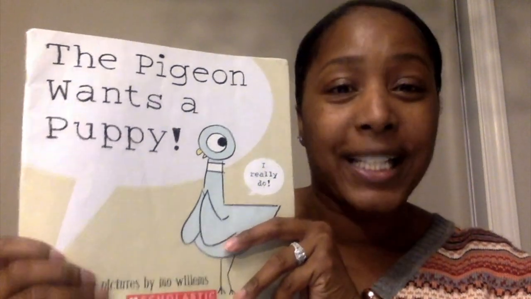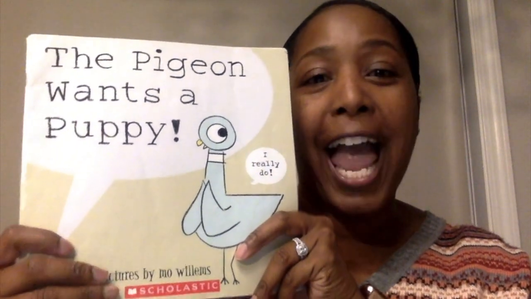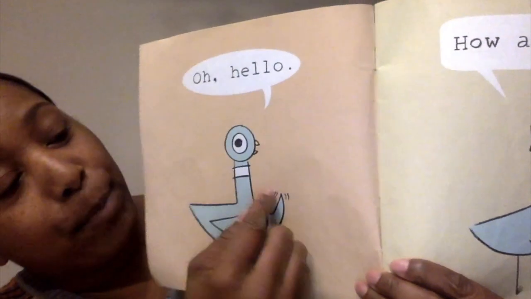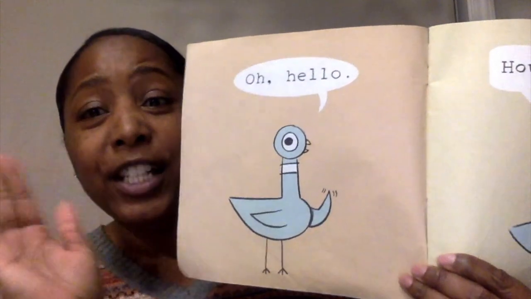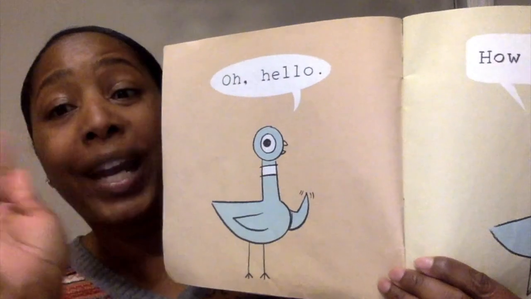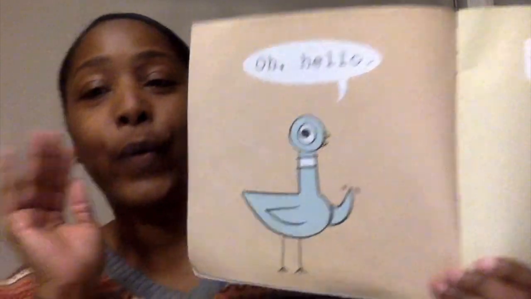This is one of Mo Willems' stories called The Pigeon Wants a Puppy. So let's take a look at this book and see how Mo Willems used movement lines in this book. All right, let's take a look. So on this first page, we see, oh, hello, and we can see the movement lines, and the pigeon is waving hello, and we can see that Mo Willems used the movement line to show his hands waving to say hello. Let's take a look to see if there are any more movement lines in the book.